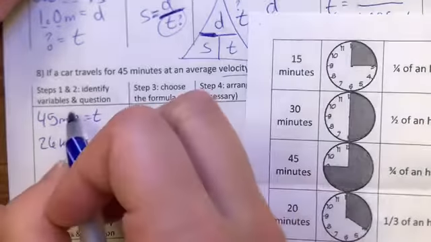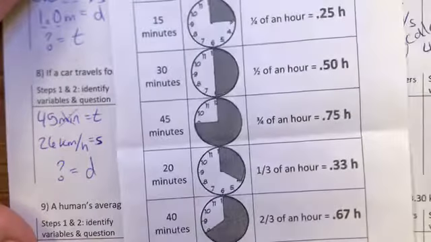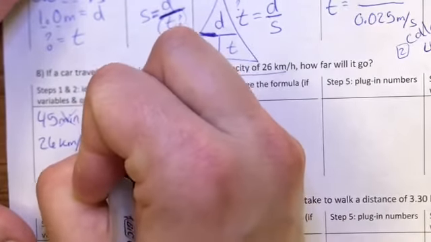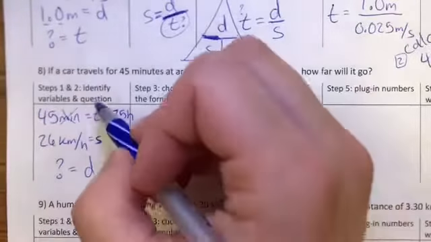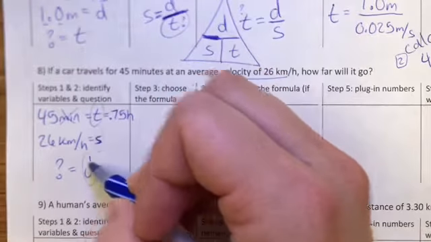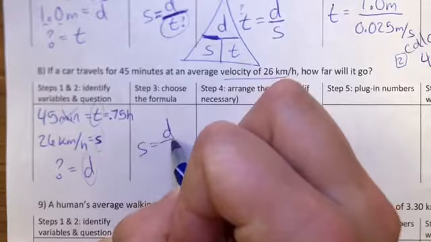Hopefully this jumps out at you, the 45 minutes. We don't do minutes in physics, so that needs to be converted. 45 minutes is 0.75 of an hour. So we converted that from minutes to hours. Choose your formula. I need a formula that has time, speed, and distance in it. So speed is distance divided by time.